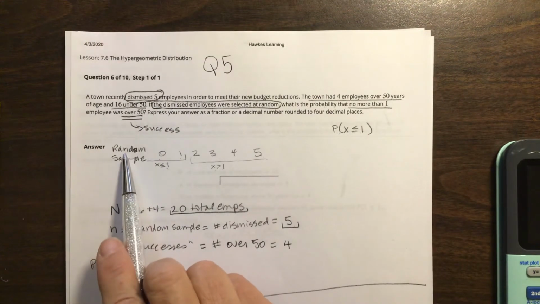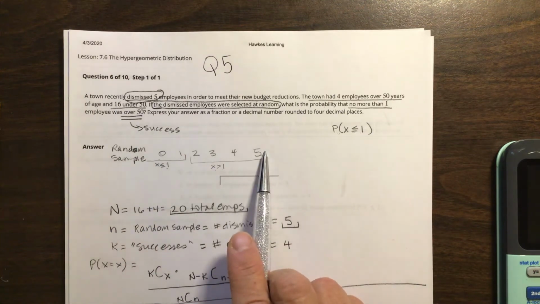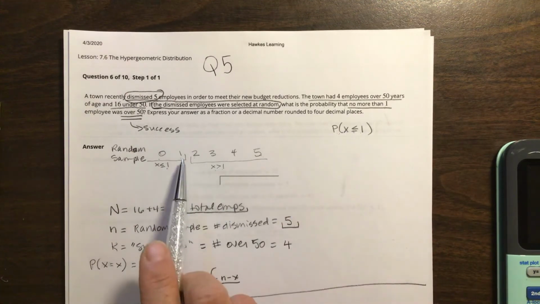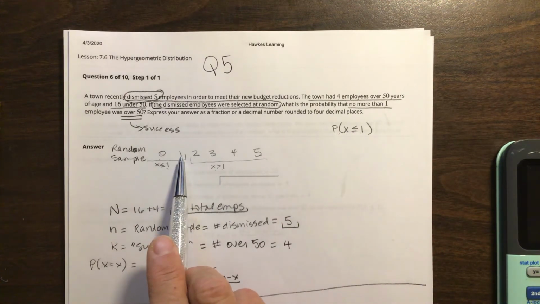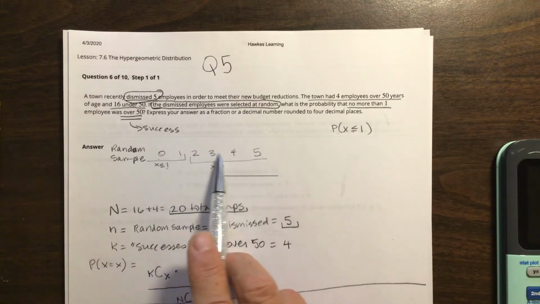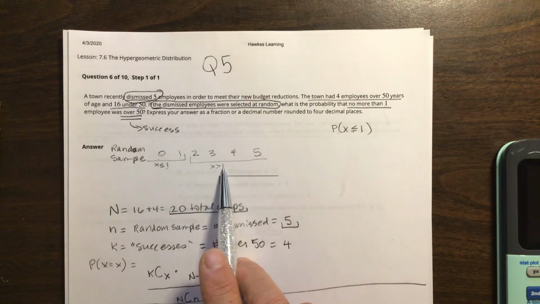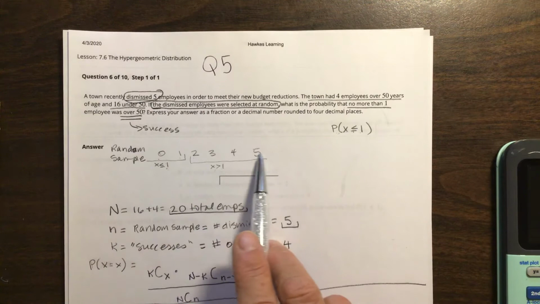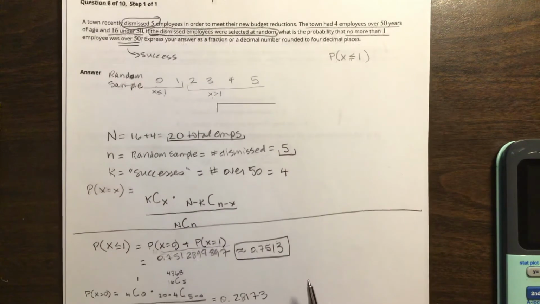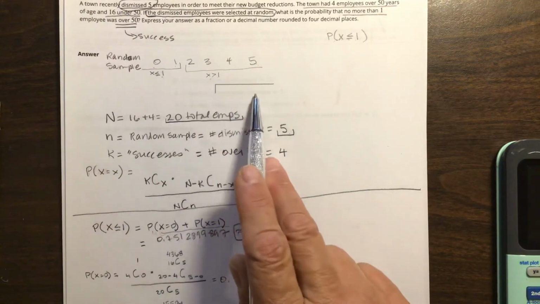Here I have taken our random sample of 5 from 0 to 5 and shown that the probability for x less than or equal to 1 would include the x value of 1 and the x value of 0. These other x values are covered with x greater than 1. So each of these is greater than 1. Okay, so just because I'm showing that, that doesn't mean we have to do the 1 minus.